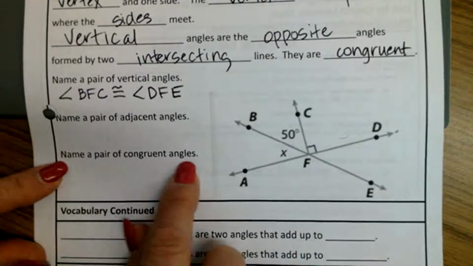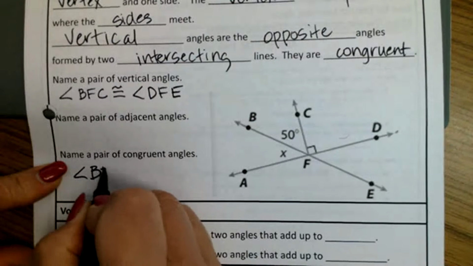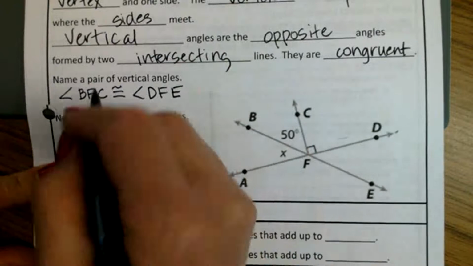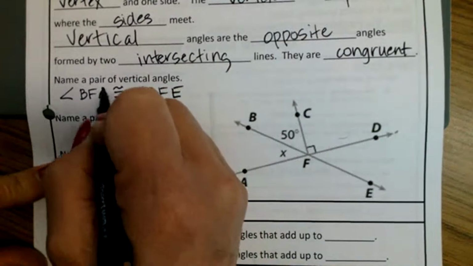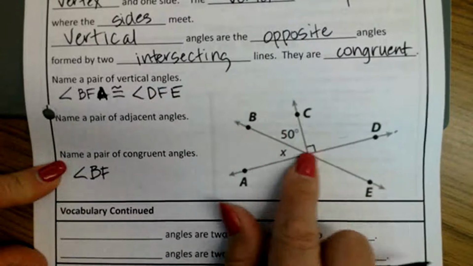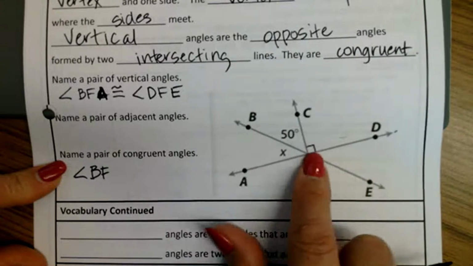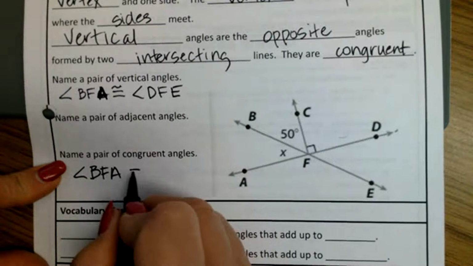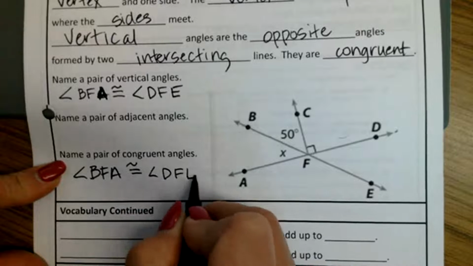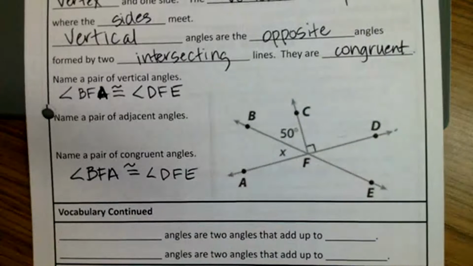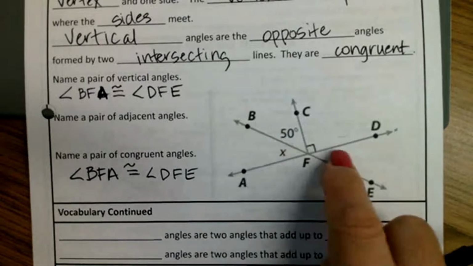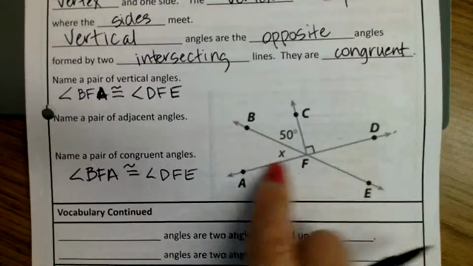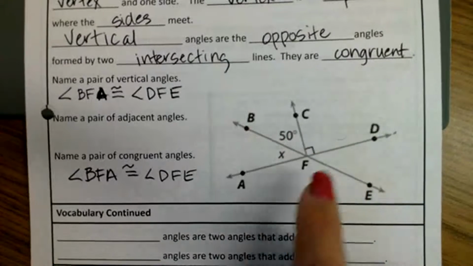So name a pair of congruent angles. So angle BF. Uh-oh, I wrote BFC. No, BFA. This should say A. BFA right here is vertical to DFE. Okay, so BFA is congruent to angle DFE. They are vertical, and vertical angles are congruent. Okay, they're across from each other, opposite of each other from these two intersecting lines. Okay, so those are vertical angles.